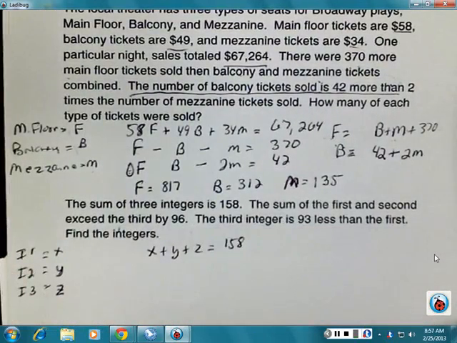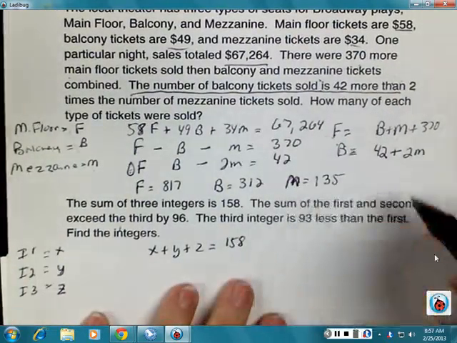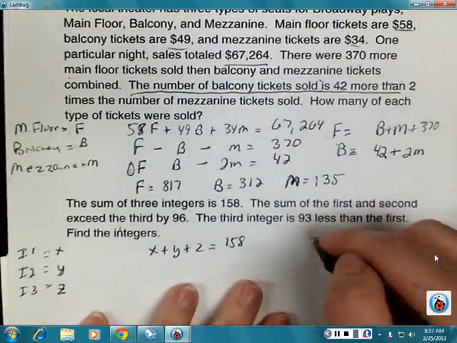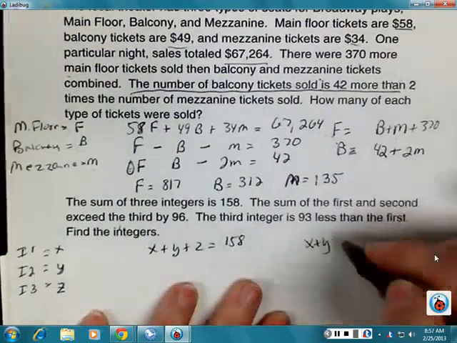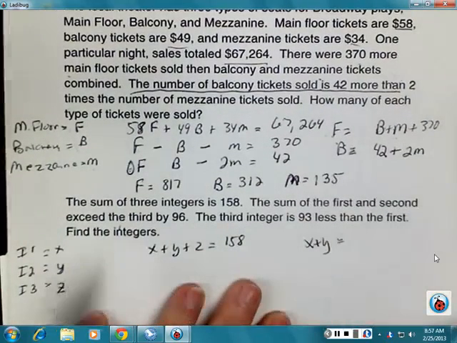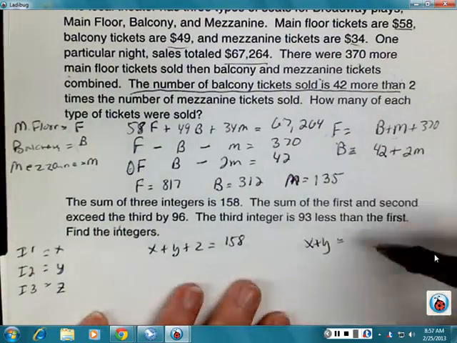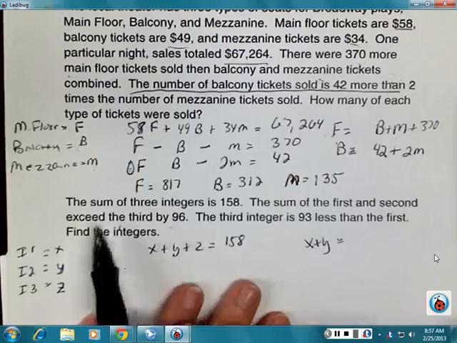Good first sentence, right? The sum of the first and the second exceed the third by 96. What in the world does that mean? The sum of the first and the second, so x plus y, exceed, what does exceed mean? More than. More than, okay. So it's greater than the third by 96.